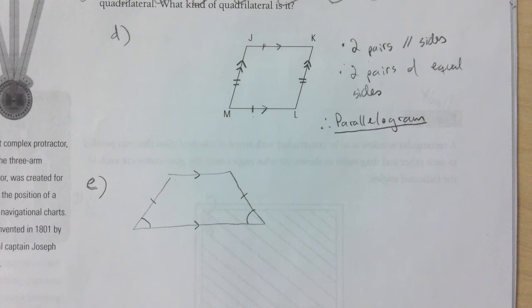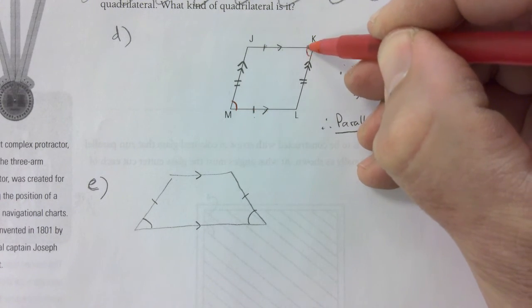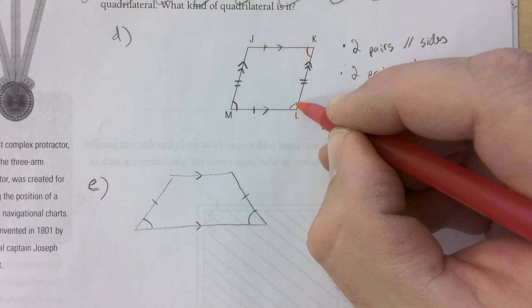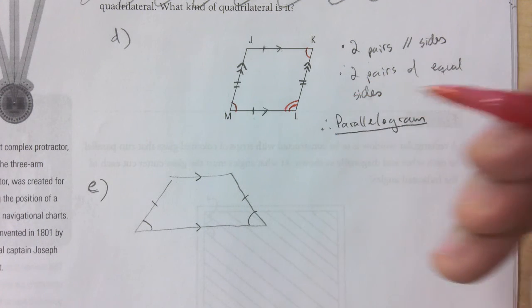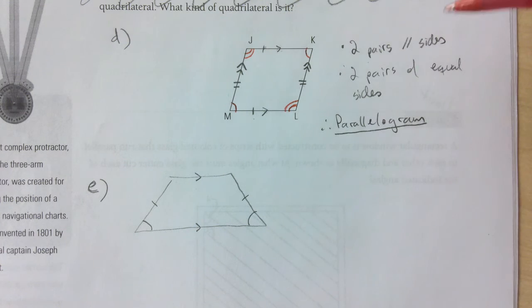there's a number of things that you can still add to this. We know that opposite angles are equal, so this one is going to be equal to this one. We know that this one, I'm going to do two semicircles like that, measures the same as that one. Right?